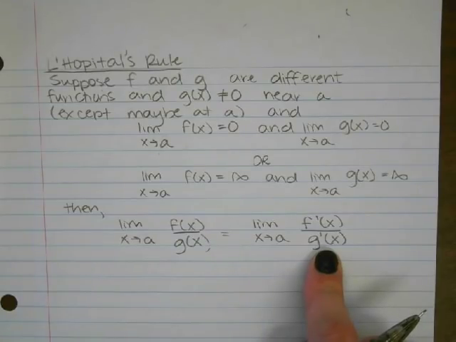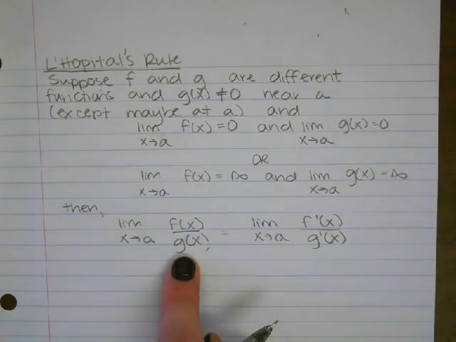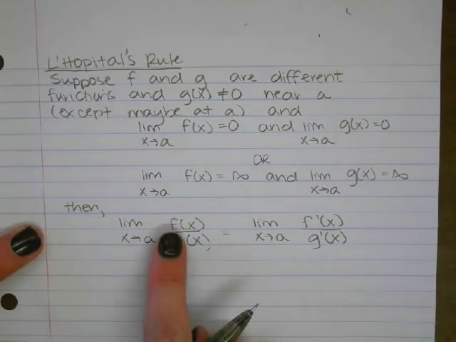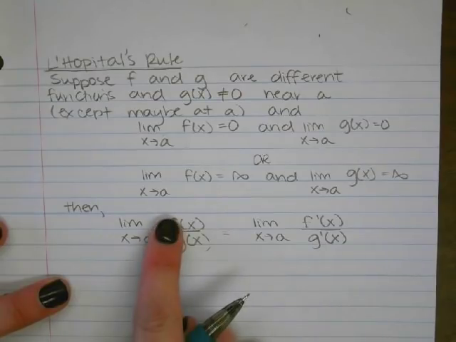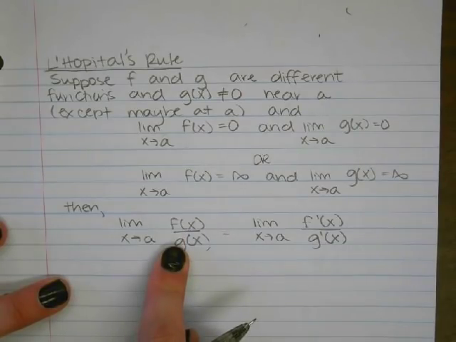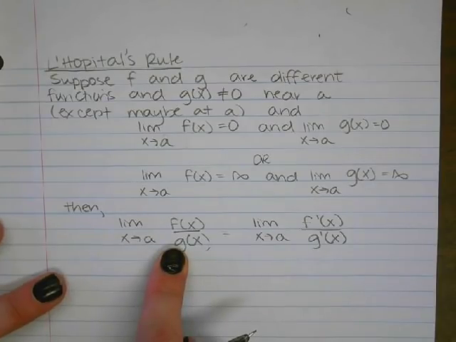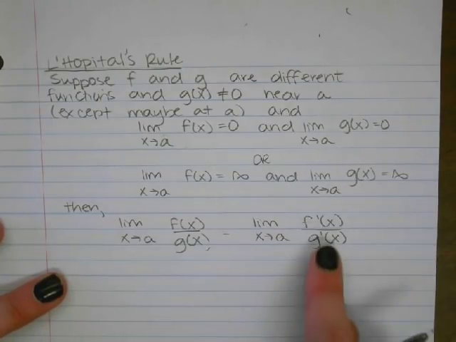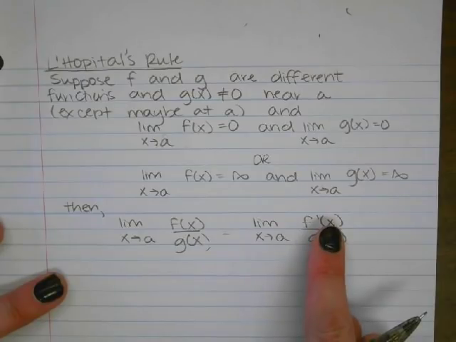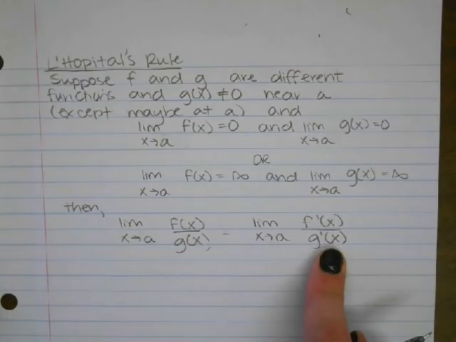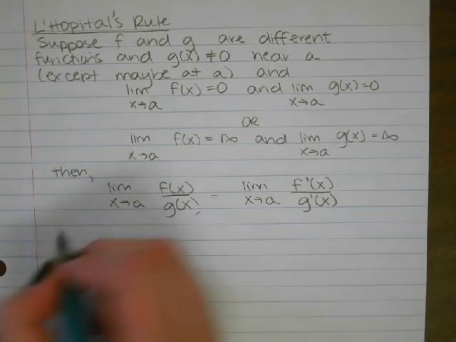All right? So just to repeat that, if you can't find the limit using our old methods, we're going to say the limit of the top is 0, the limit of the bottom is 0, or the limit of the top is infinity, the limit of the bottom is infinity. Then instead of using those methods we used before, we're just going to take the derivative of the top, the derivative of the bottom, write a new problem, and try it again. All right? So we're going to go ahead and practice this a couple times.